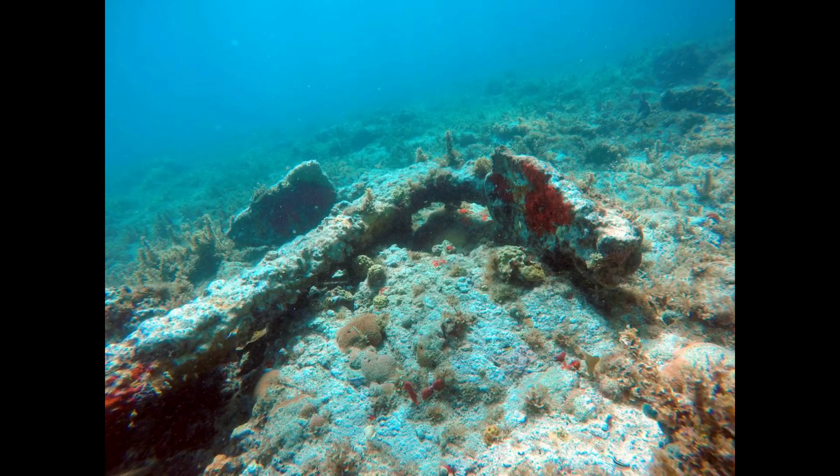These elements that I'm talking about are called chrono-diagnostic artifacts, or artifacts with chrono-diagnostic attributes, because they will help you. There are some better than others. For instance, you will find anchors in a shipwreck. Anchors are tricky because anchors have been made more or less in the same shape for centuries. So it will be very difficult to tell if this anchor is older or newer than this other one.